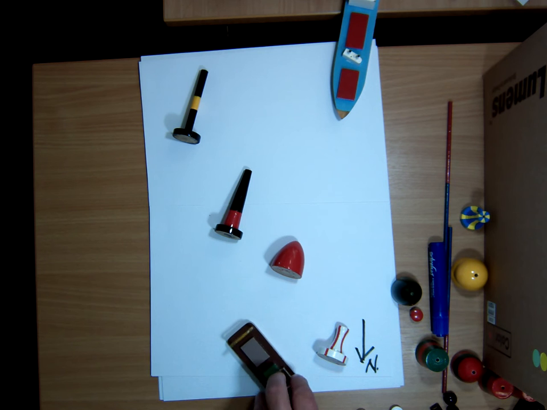As I come up onto the last buoy, it is the safe water mark. Top mark on this particular buoy is a red sphere. White light, and it can be ISO, occulting, long flash every 10 seconds, or Morse A. ISO meaning equal period of light and darkness. Occulting meaning 3 times the light to 1 period of darkness, a black flash. So it's more light than dark. And Morse A.